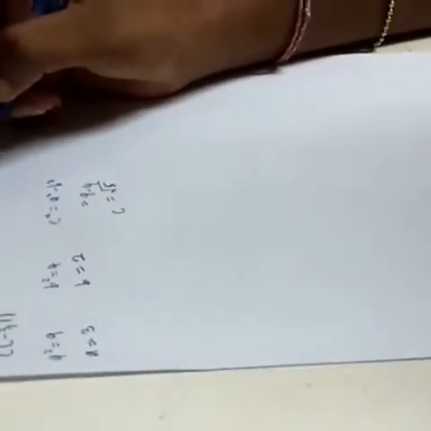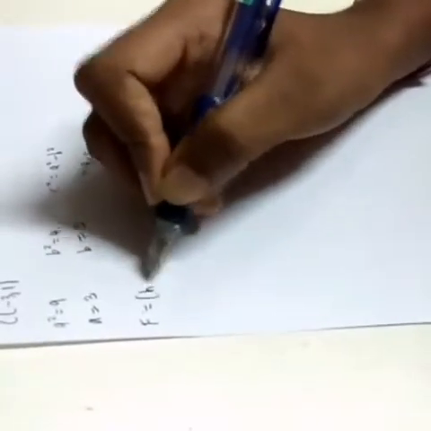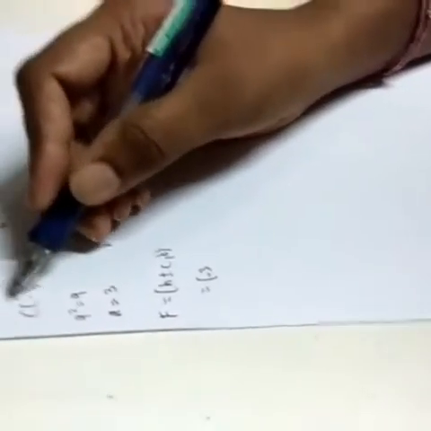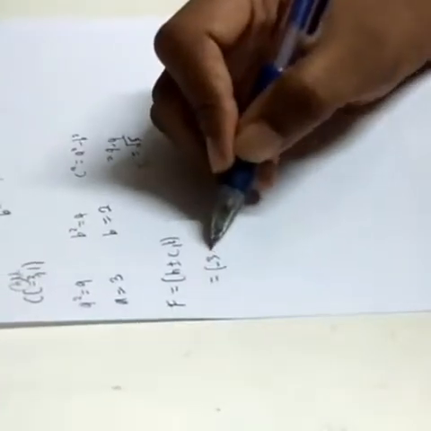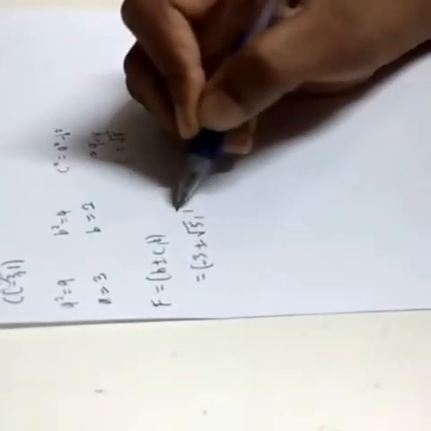A is more than B, so the shape of ellipse will be like this. Foci is h plus minus c, k, so -3 plus minus root 5.